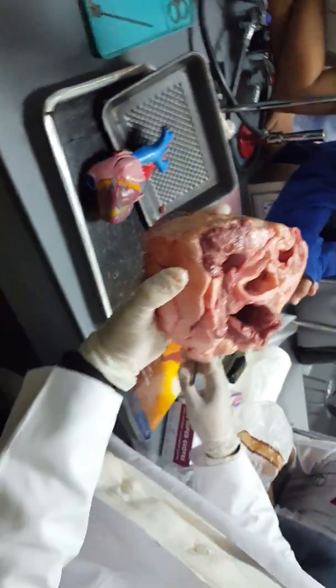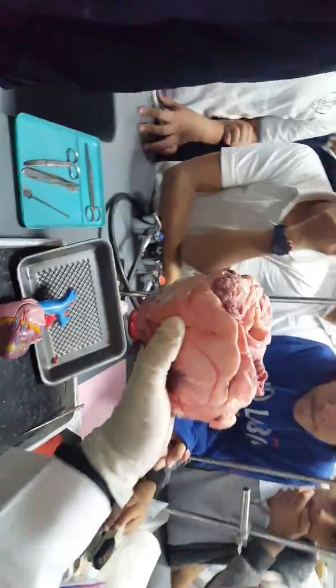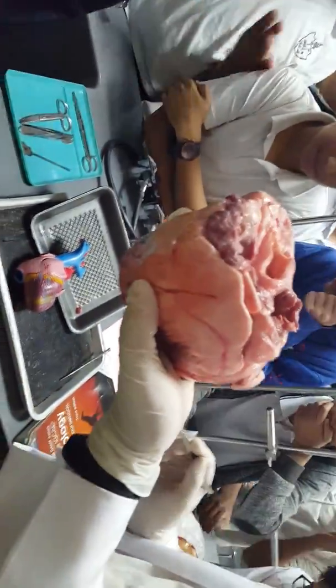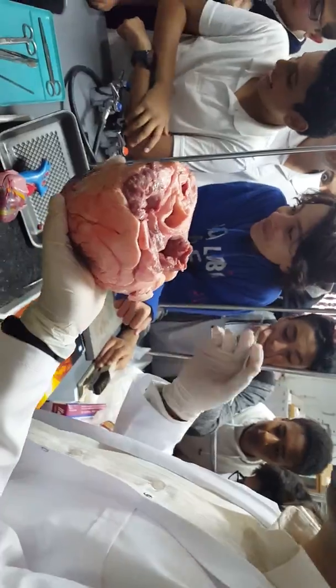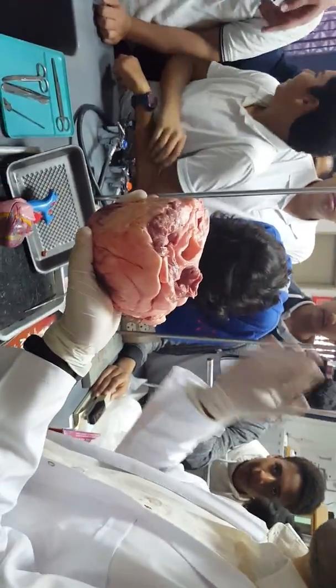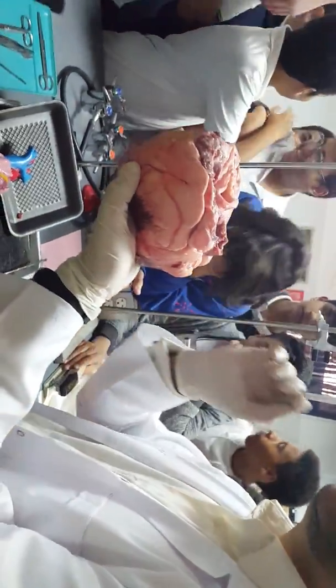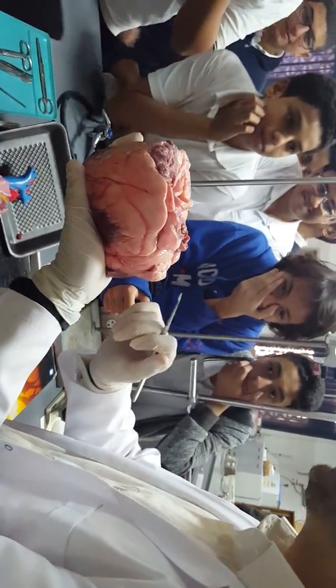Then we are talking about a very important branch of the aorta that is responsible for feeding the muscle of the heart, which is known as the coronary artery. And because of this, we have the disease known as CHD, or coronary heart disease. The coronary artery is a branch of the aorta.